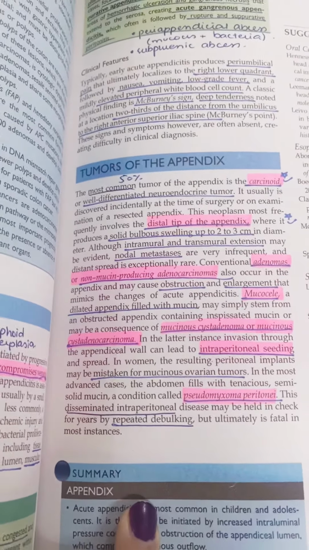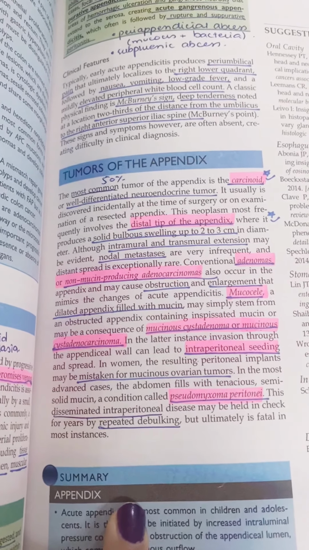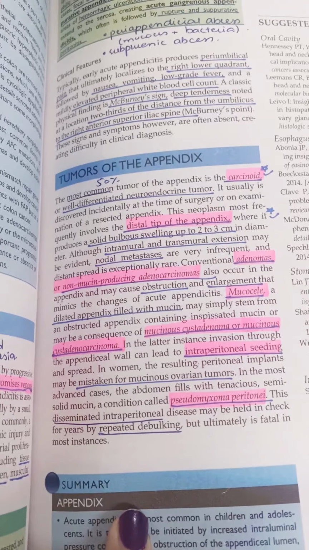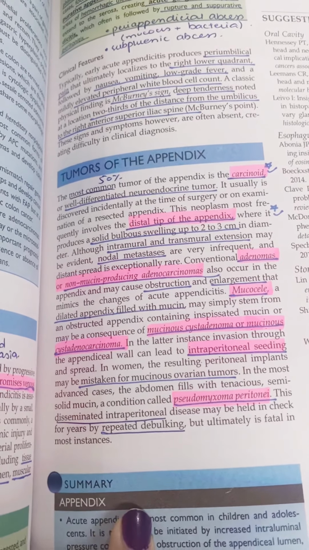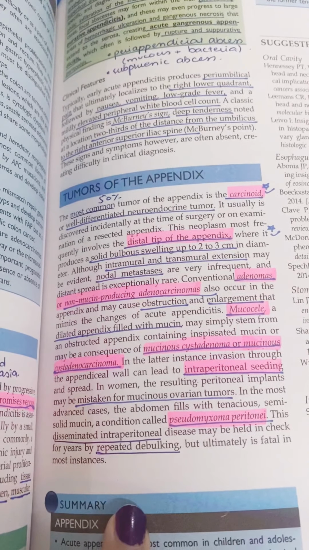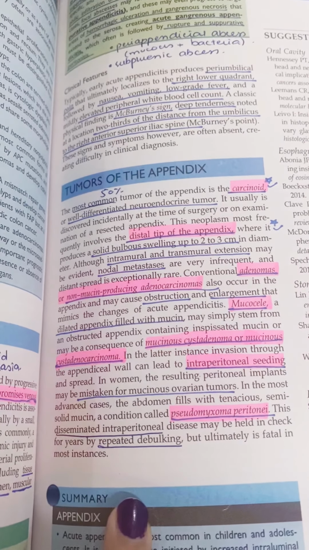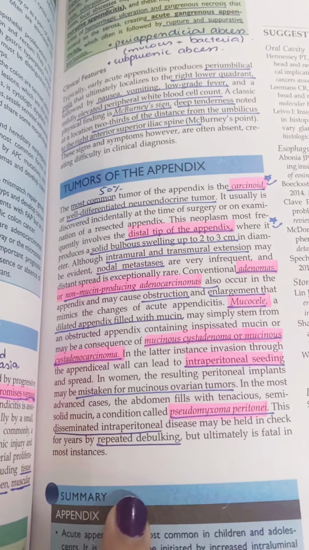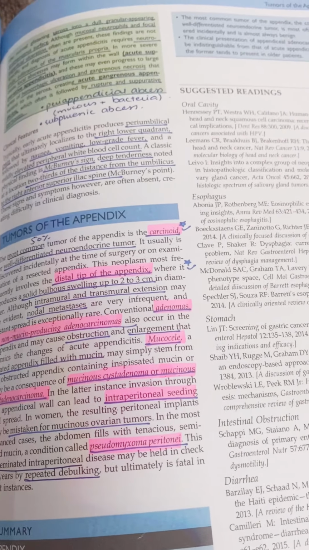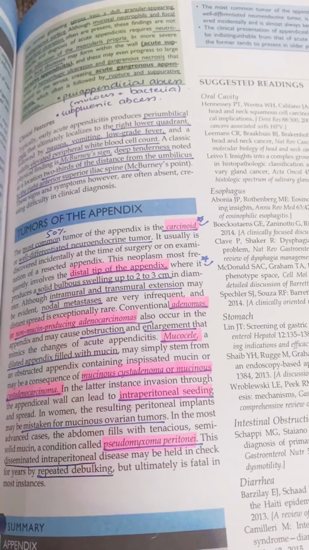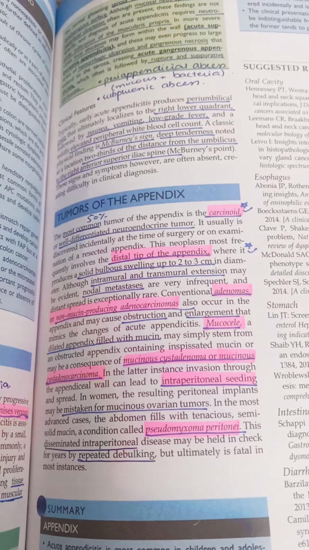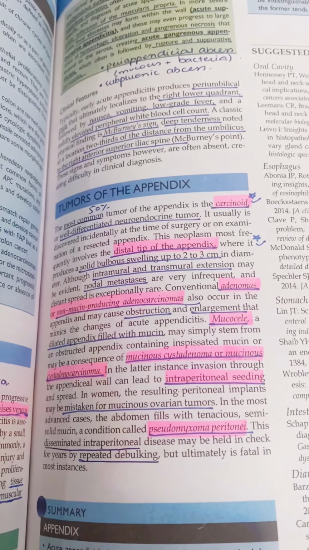Then we are going to study about the tumors of the appendix. The most common tumor of the appendix is carcinoid tumor, that is a well-differentiated neuroendocrine tumor. About 50% of the appendix tumors are carcinoid. The most common site is the distal tip of the appendix. This is a very high yield point, and the tumor is like a swelling about 2 to 3 centimeter that is present at the tip or anywhere, but mostly the tip.